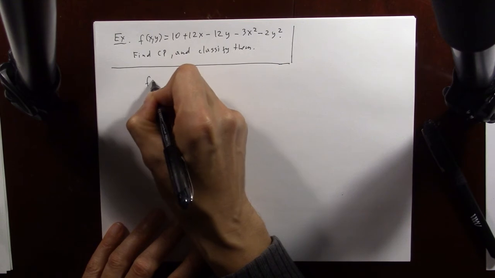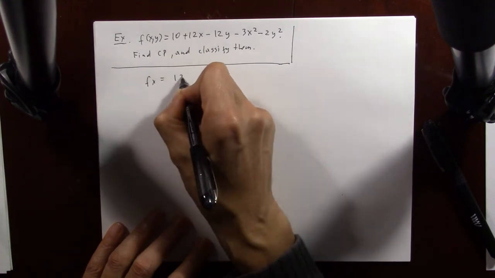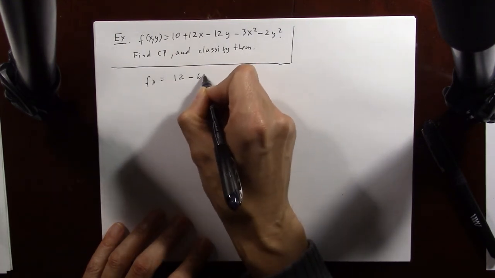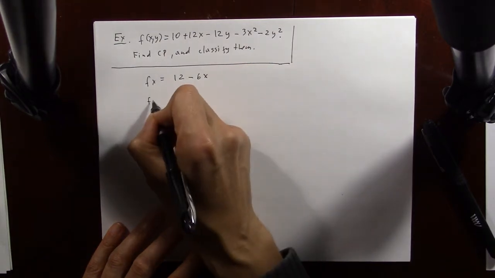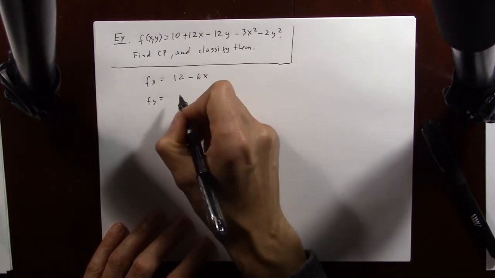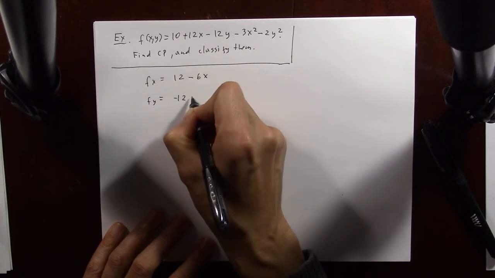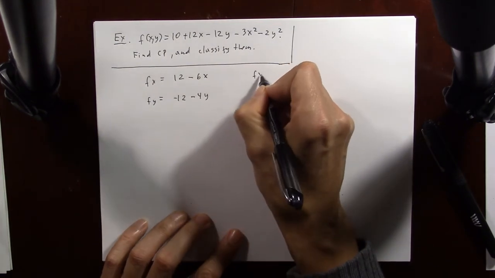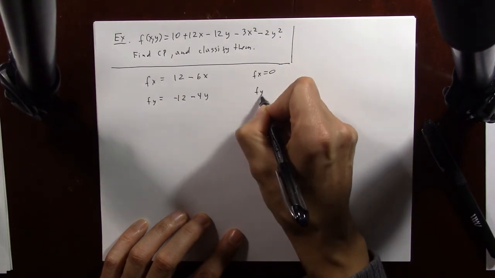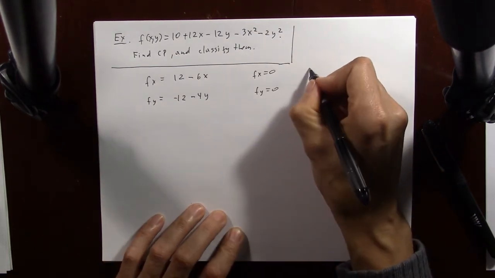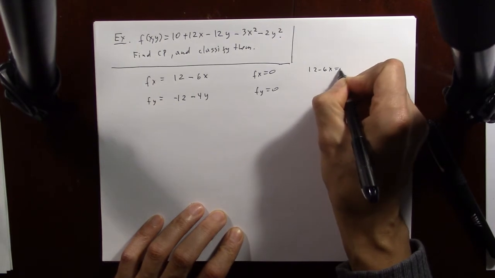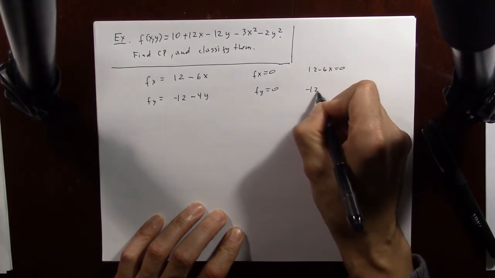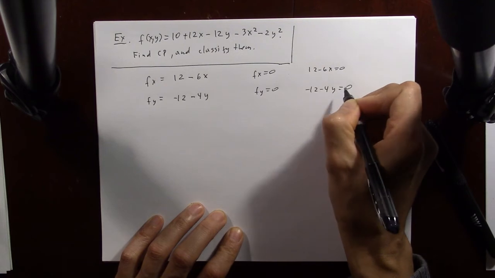Partial derivative with respect to x equals 12 minus 6x. Partial derivative with respect to y equals negative 12 minus 4y. We set both partial derivatives equal to 0, so we get 12 minus 6x equals 0, and negative 12 minus 4y equals 0.